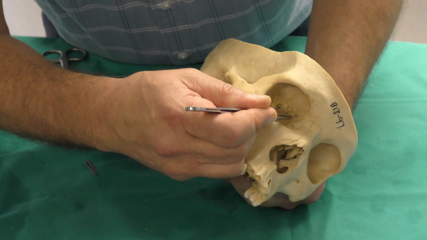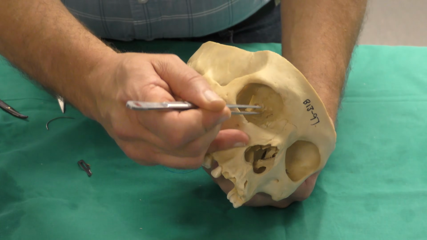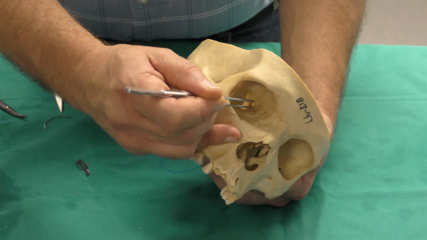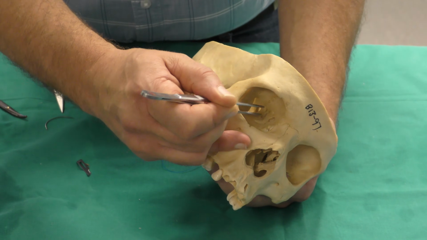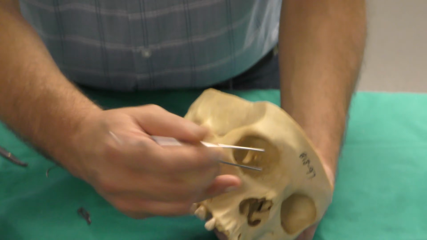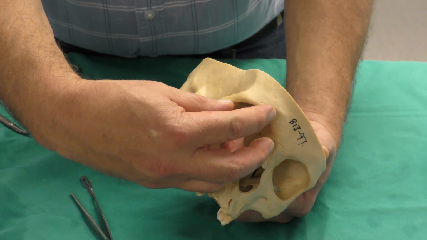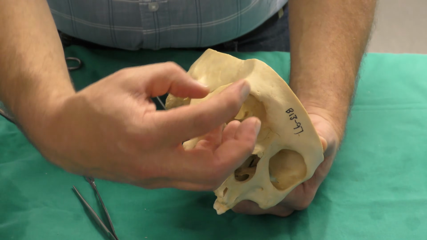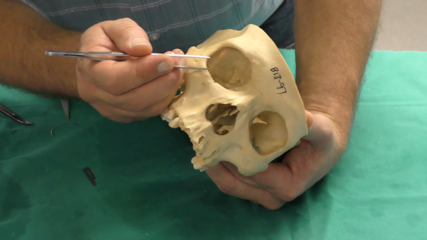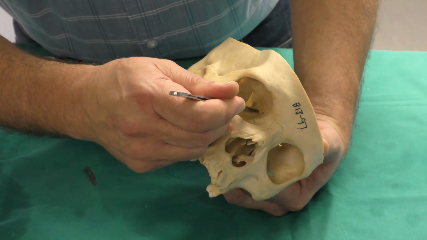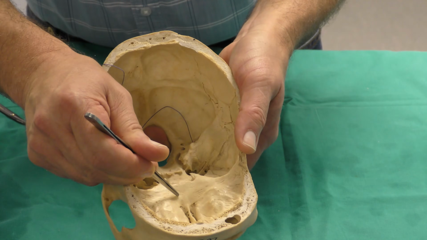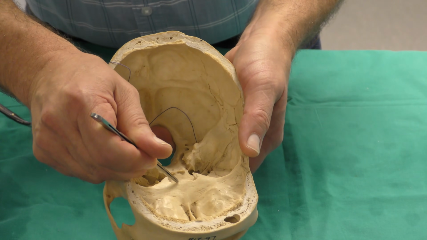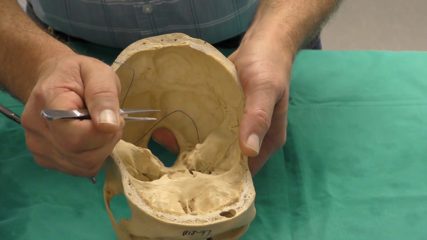And then if you have a sinusitis, what can happen is you can get an infection, and it can break through that thin bone, and then you can develop orbital cellulitis, and then you will have a problem with proptosis, where the eyeball bulges out. And posterior to the ethmoid sinuses, here more to this area here, is the situation of the sphenoid sinuses.